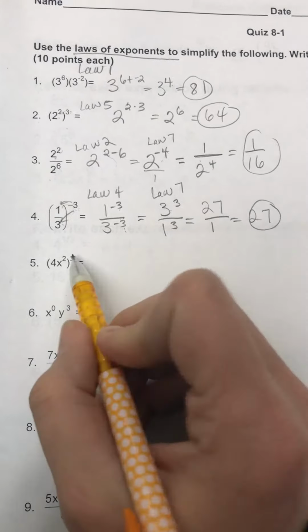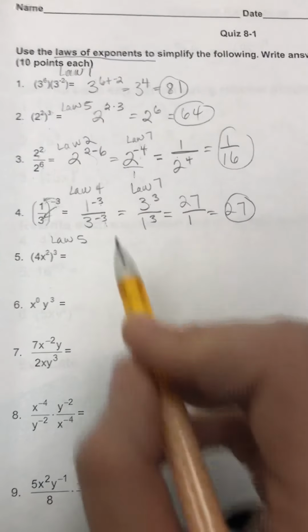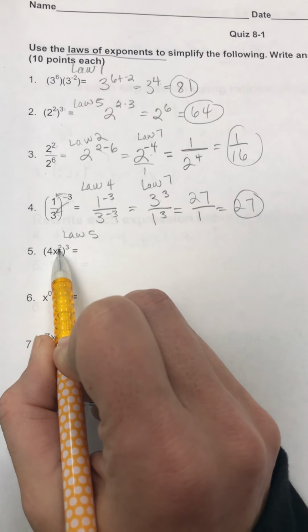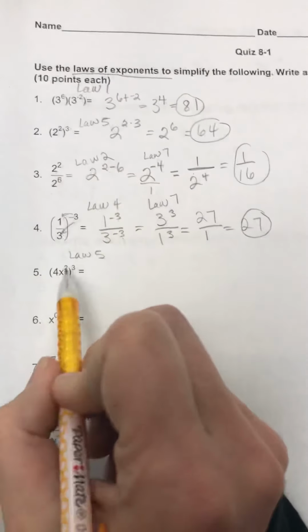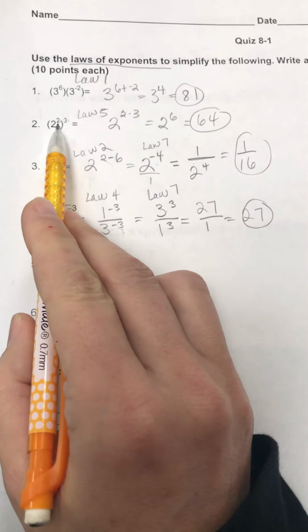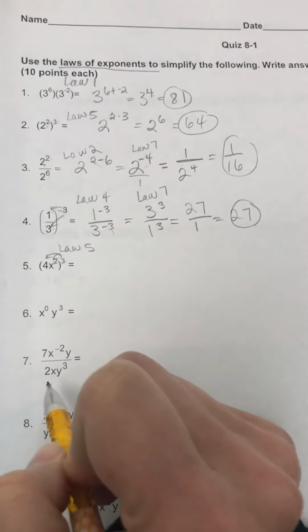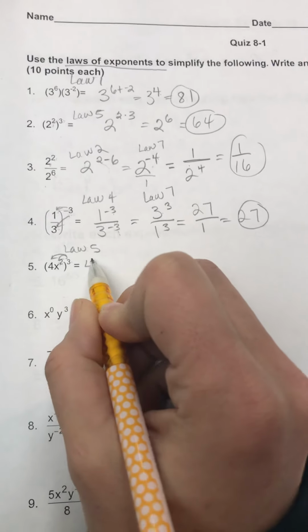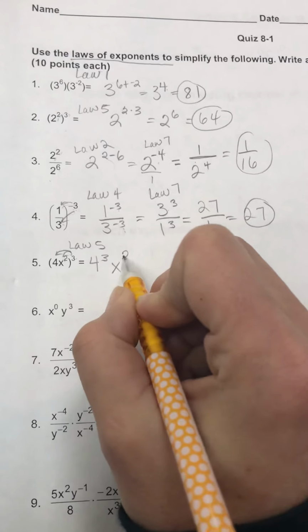All right, so number 5 is again Law 5, like we did on number 2, because you have an exponent outside your parenthesis and inside your parenthesis. The difference between this one and number 2 is that there's a variable here, okay? So this exponent actually goes to both of these terms. So it becomes 4 to the 3rd and then x to the 2 times 3.